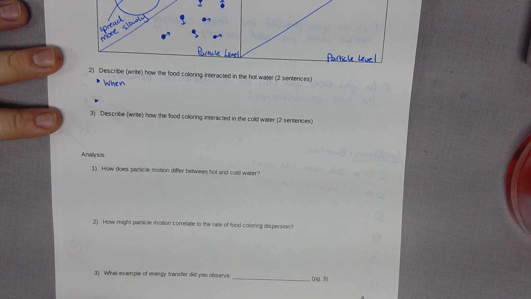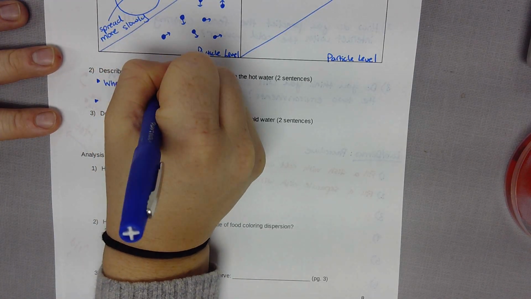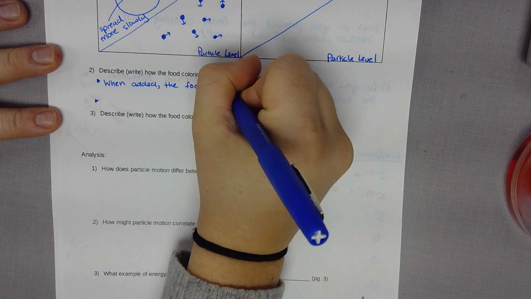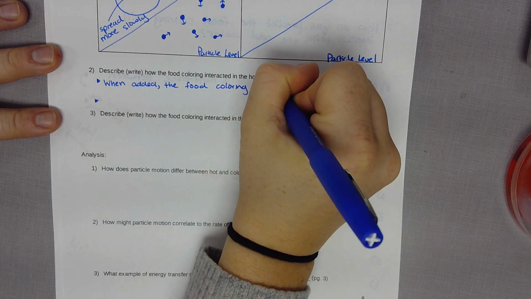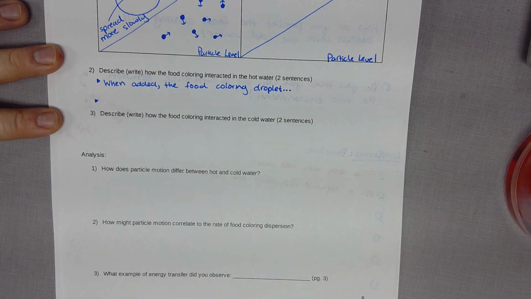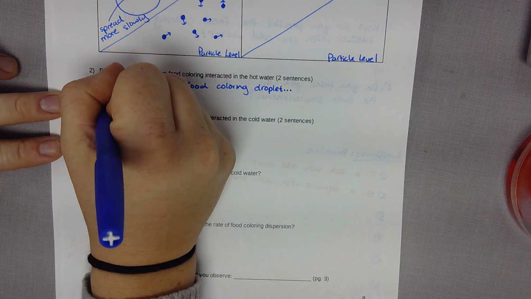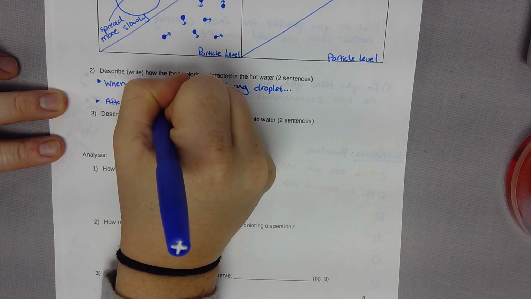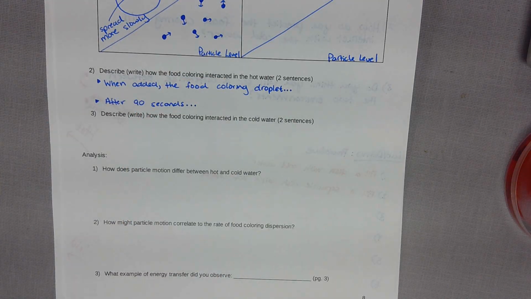So you might start your sentence with, when added, the food coloring droplet... Finish the sentence, described how it looked immediately as it was added, and then describe after 90 seconds how did it look at the end.